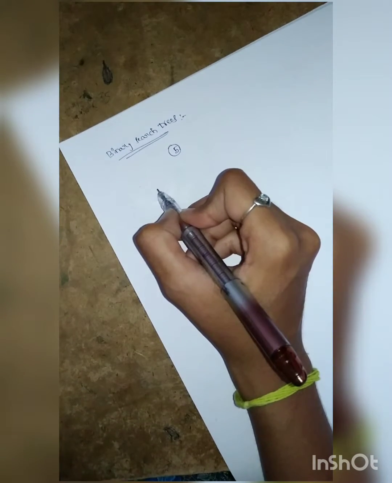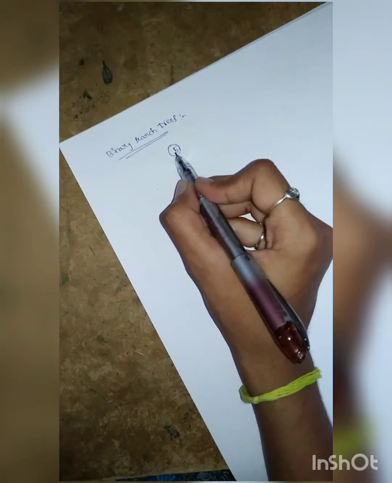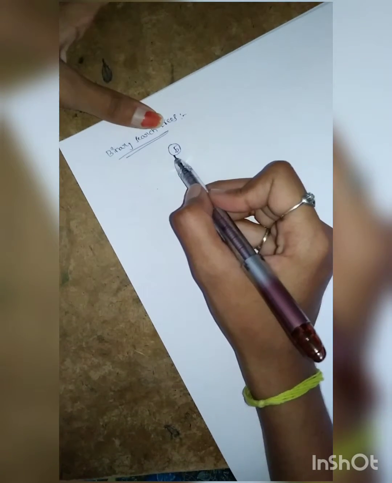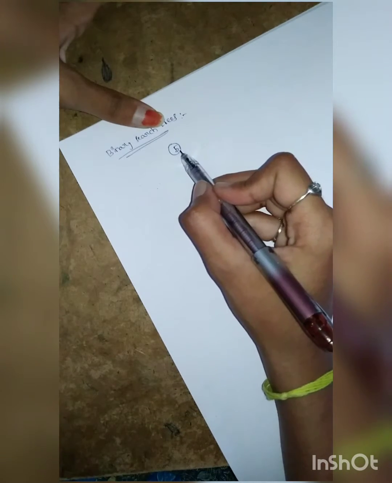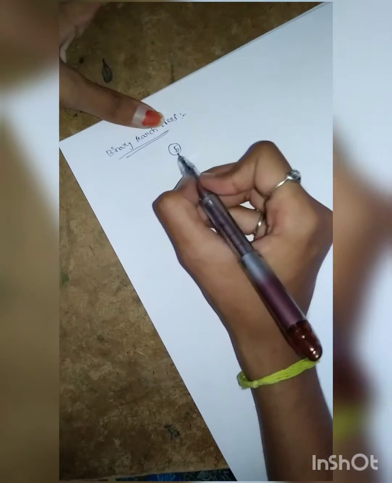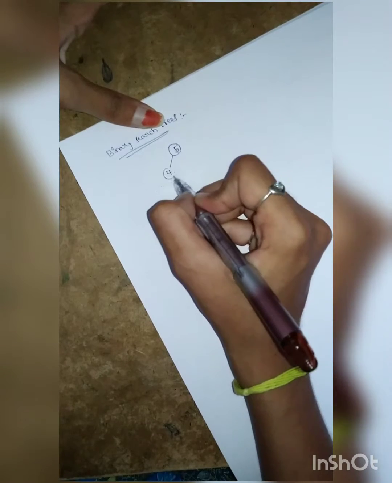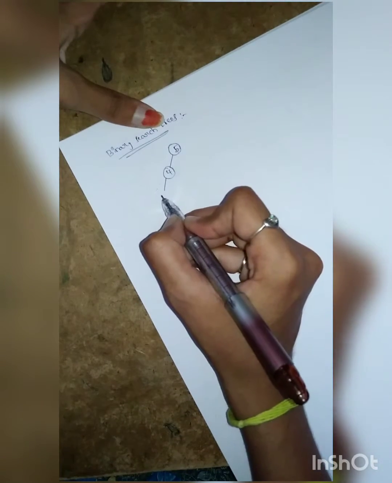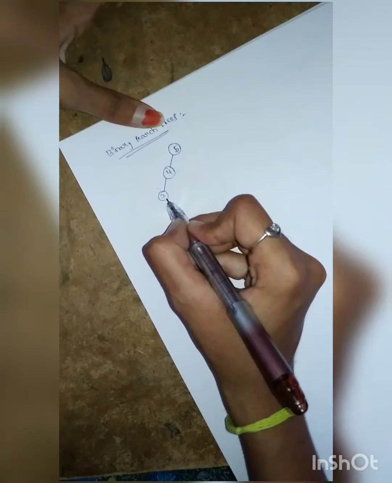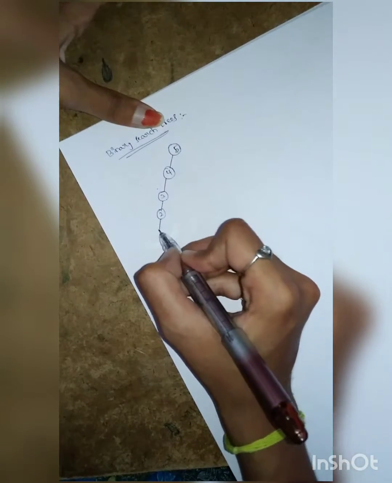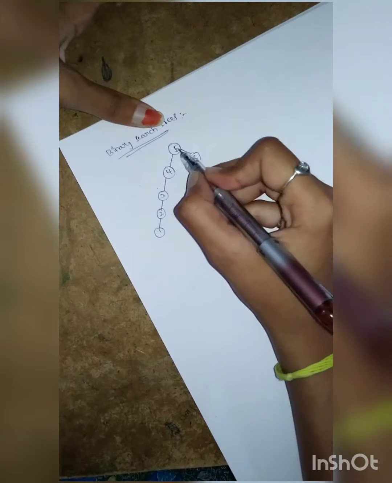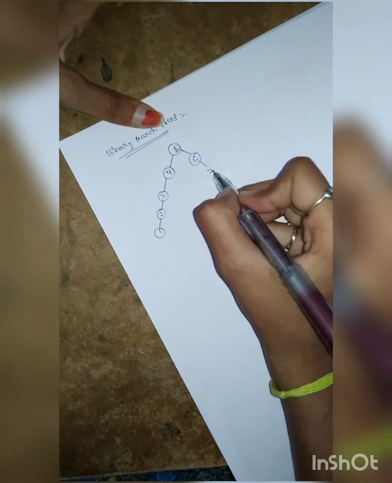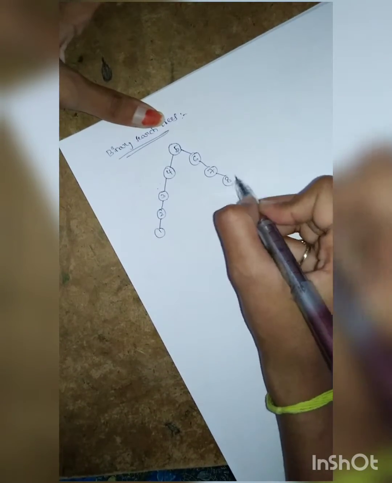That means the nodes less than the root node should be on the left side and the nodes greater than the root node must be on the right side. So we can take 4 like this, and 3 is less than this, then 2, 1 like this. On the right side, greater than 5, we have 6, 7, 8, 9 like this.